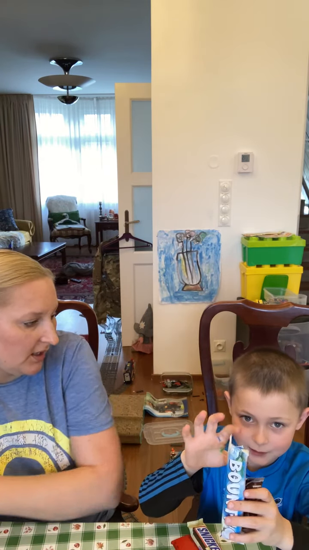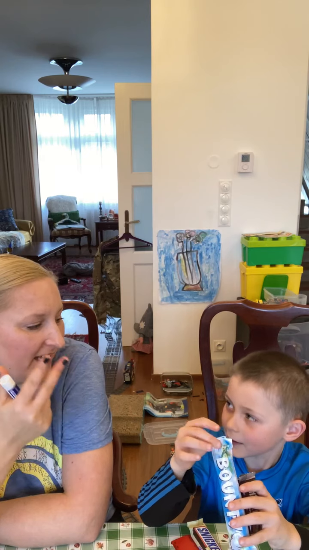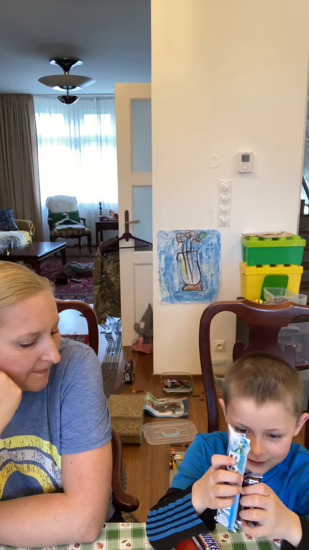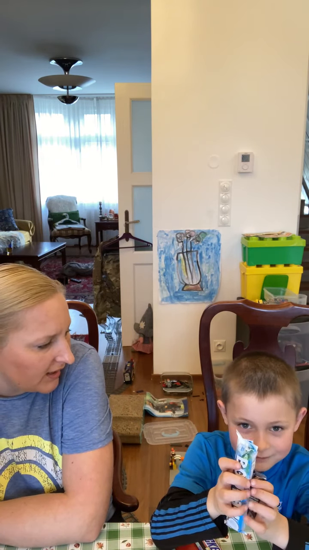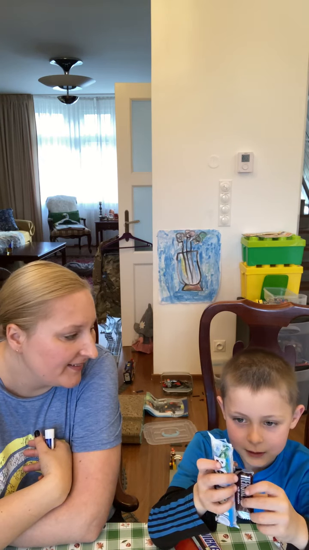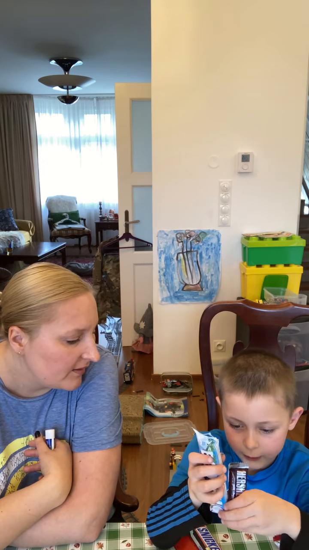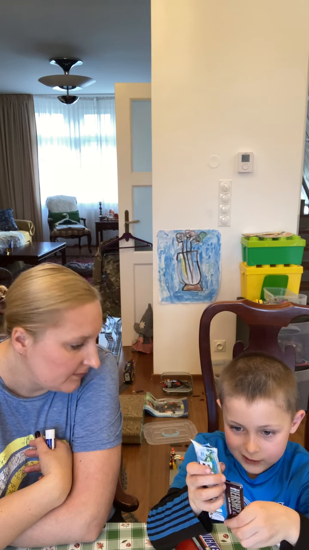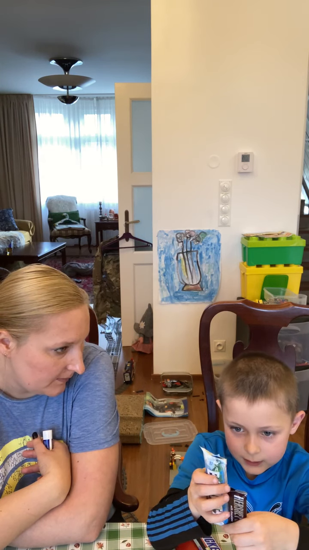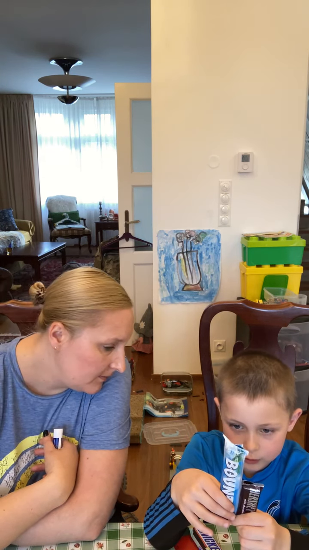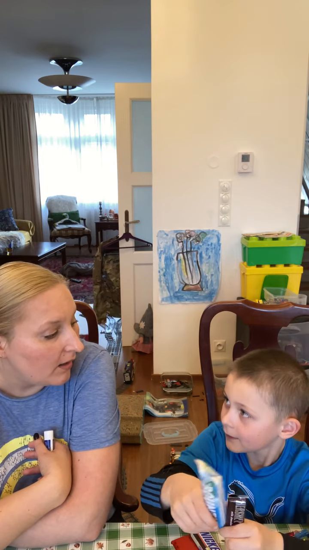So which one is taller? The Bounty. The Bounty is taller. How do I know that the Bounty is taller? Because if you angle them together, the Bounty's one is stretching more up.